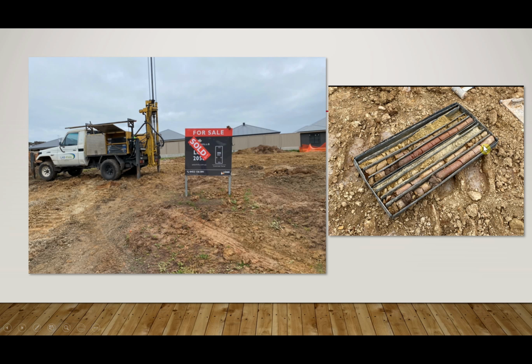Now each one of these is 750 millimeters. So this here is 3 meters, this here is another 3 meters. So we dig down to 3 meters per sample. Usually we take 3 per block.